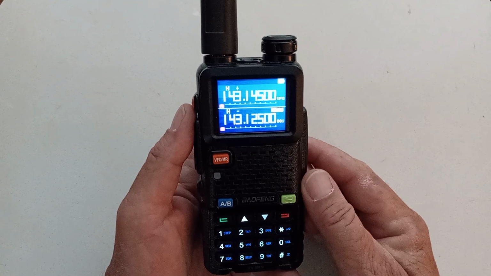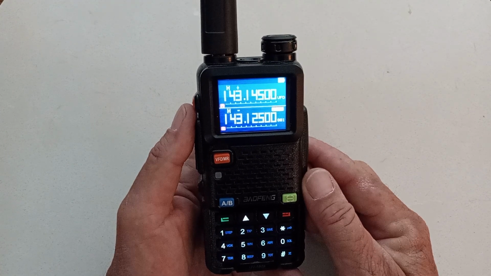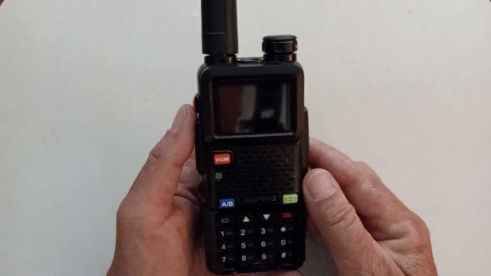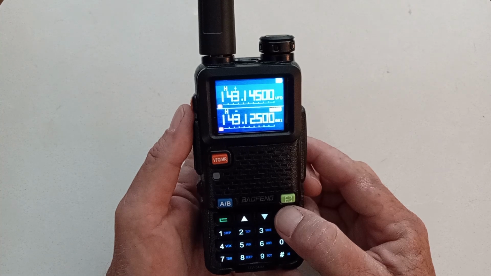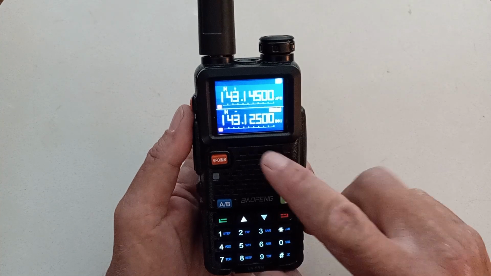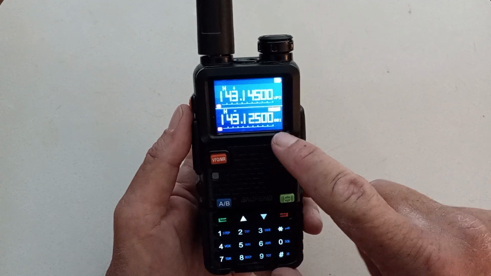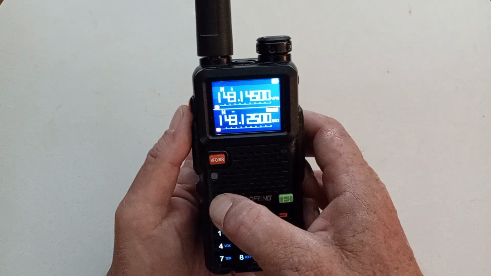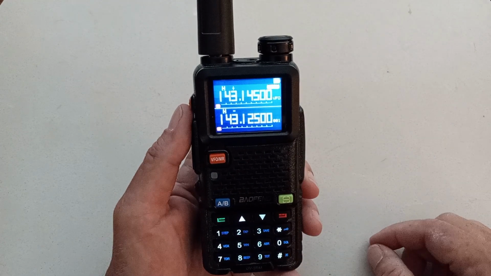Okay, so today we'll be programming the Baofeng 5RM, which is almost identical in programming to the Baofeng UV5R. Basically, you're just going to delete a channel and then save a channel. But as you can see, I don't have my favorite frequency programmed in. Channel 1 is set to a random frequency, 143.125, which is nothing. And the top frequency I have in frequency mode is 143.145, also means nothing here in Denver.